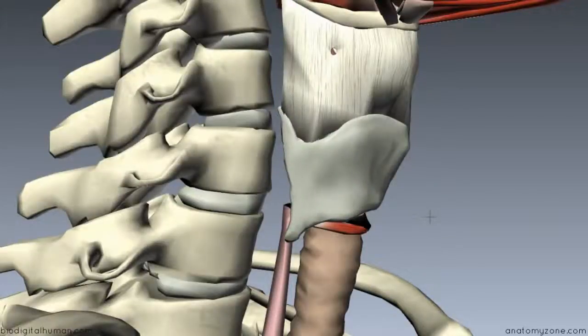So important to remember is the cricothyroid joint is one of the articulations of the laryngeal cartilages, and this muscle produces an action at this joint. The inferior horn of the thyroid cartilage articulates with a facet on the lateral aspect of the cricoid cartilage.